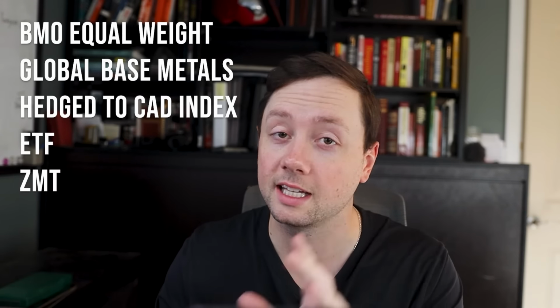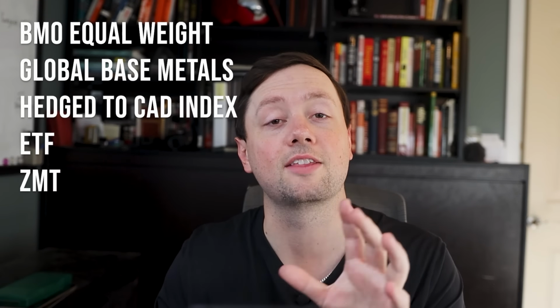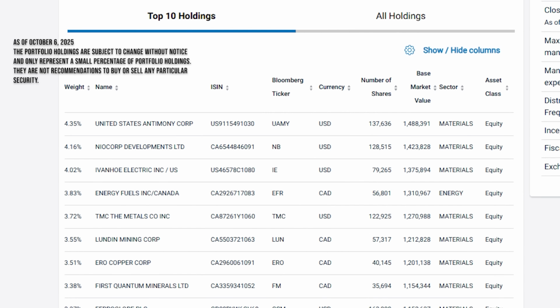Now, finally, I am looking at adding commodities. I had a couple of different options to go with here, but I've decided to go with the BMO Equal Weight Global Base Metals Hedge to Canadian Index ETF, ticker symbol ZMT. My reasoning is that this ETF invests in the companies that produce the base metals our entire economy runs on. The management fee is a respectable 0.55%, and I see this as a way to potentially protect my portfolio against inflation and supply shocks. If global conflicts cut off supply chains or a shipping canal gets clogged, these are the kinds of companies that may stand to benefit from rising prices.